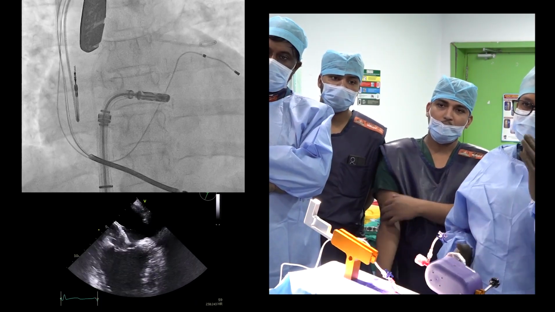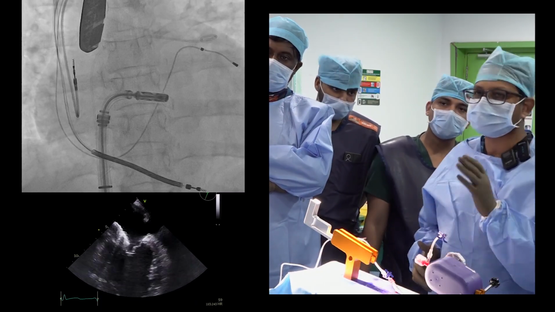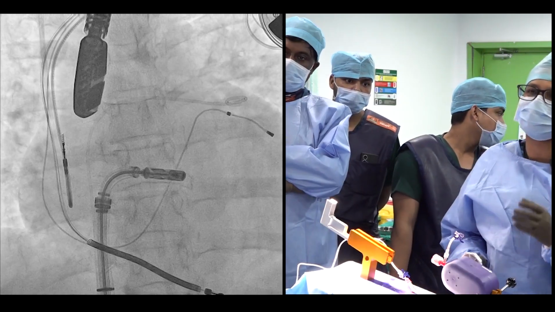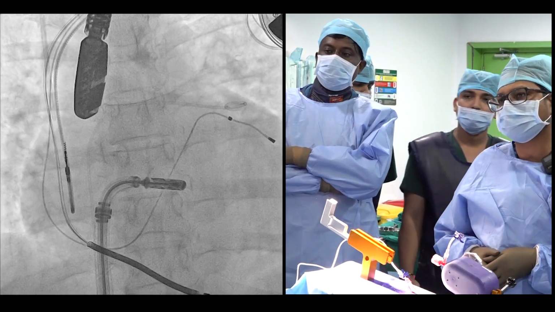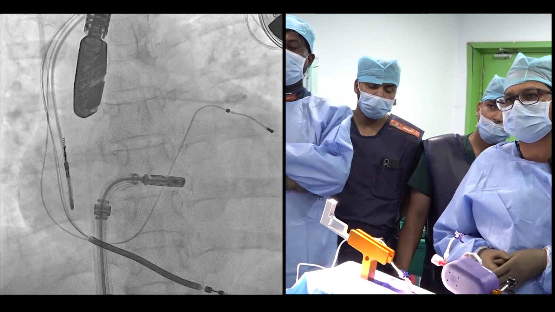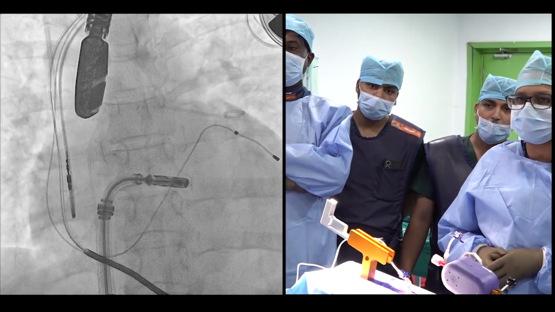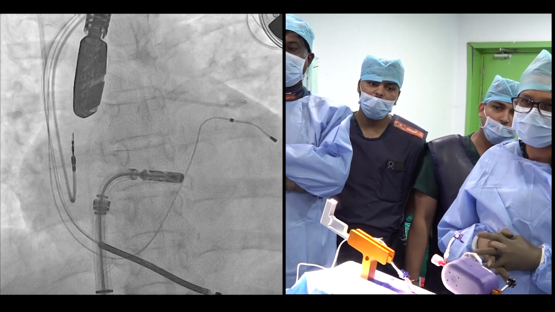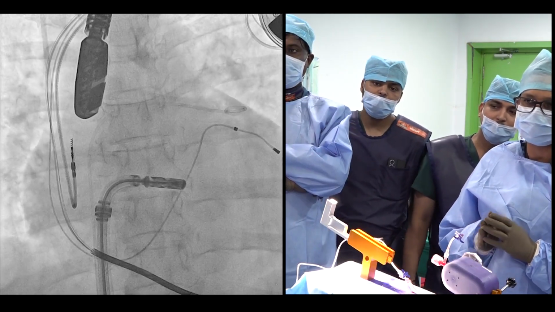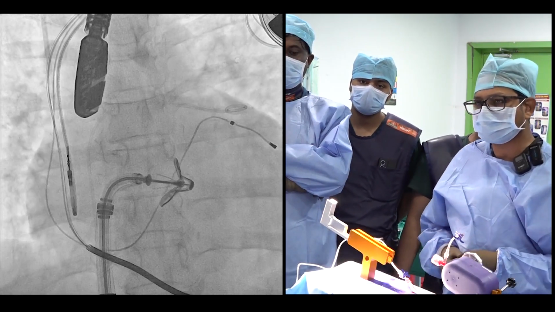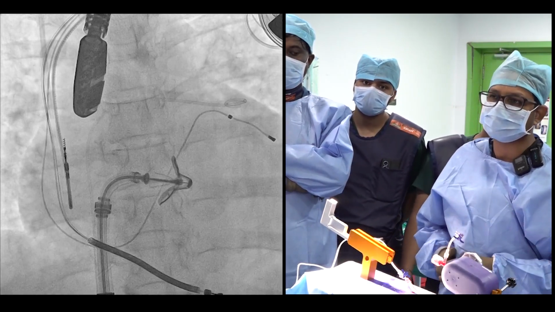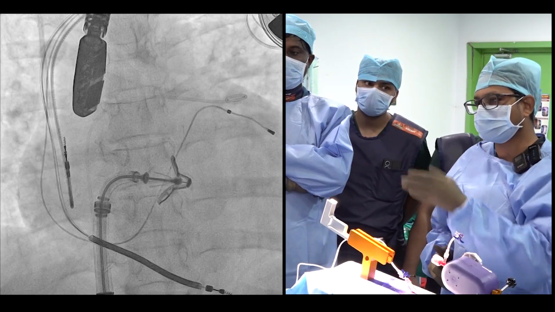In the bicommissural view, we can assess the medial and lateral position of the MyClip, and in the LVOT view we can assess the anterior and posterior position of the MyClip. The idea is to keep the MyClip in the center with the arms open. We open the arms and place the clip above the level of the mitral valve, which you can appreciate in the fluoroscopy.